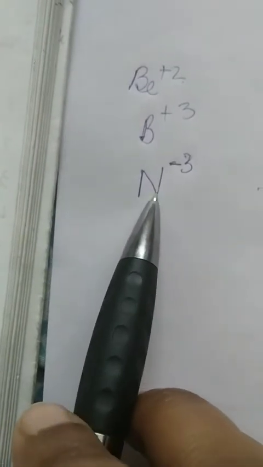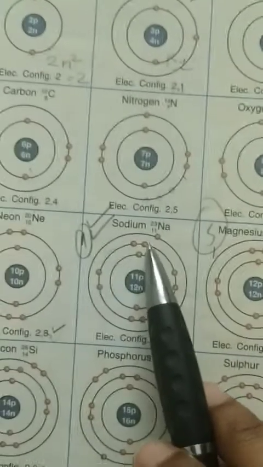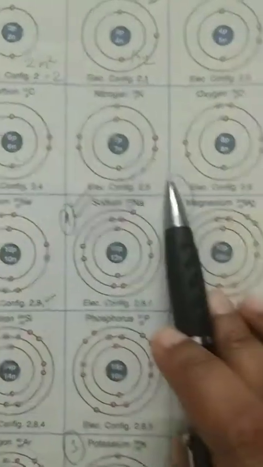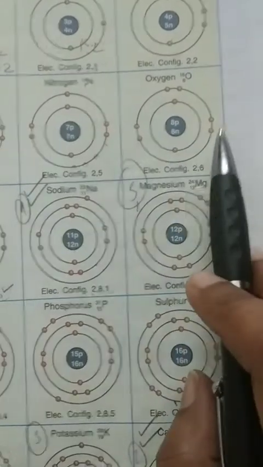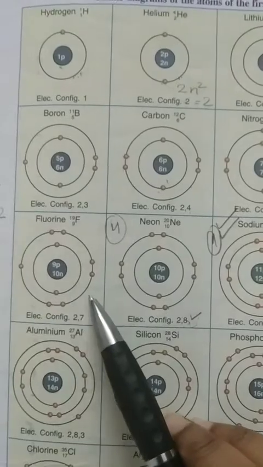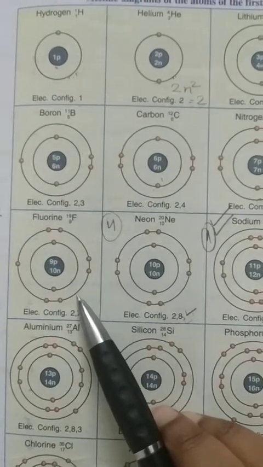And when an element takes up electrons and becomes a negatively charged ion, such an ion is known as anion. What were these positive ones? Cations. Okay. So, this was about nitrogen. Similarly, oxygen will take 2 electrons. 6 are already there. It will take 2 and become O-2. Fluorine will take 1. F- it will become.